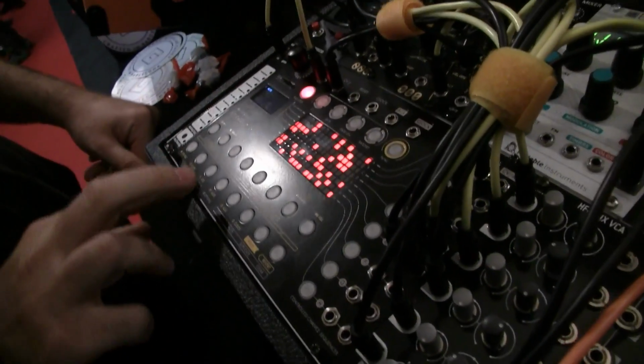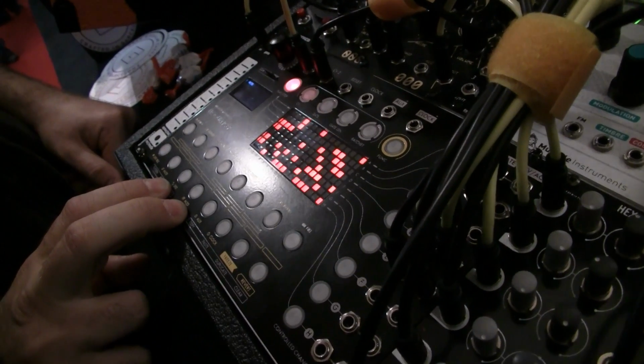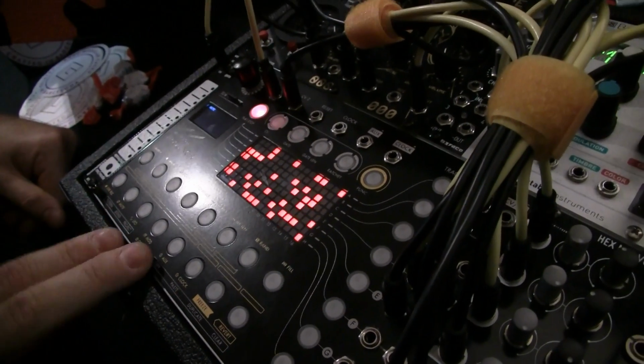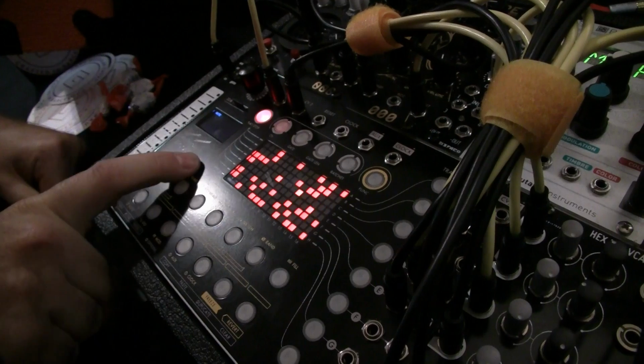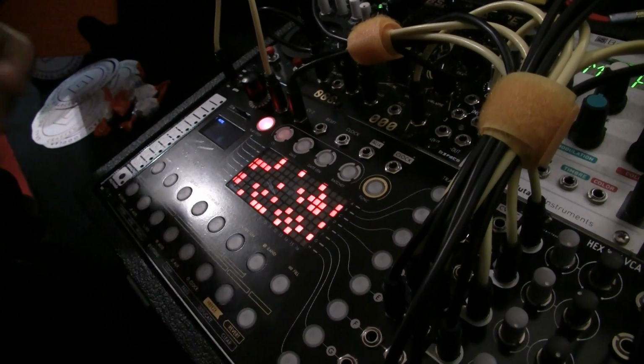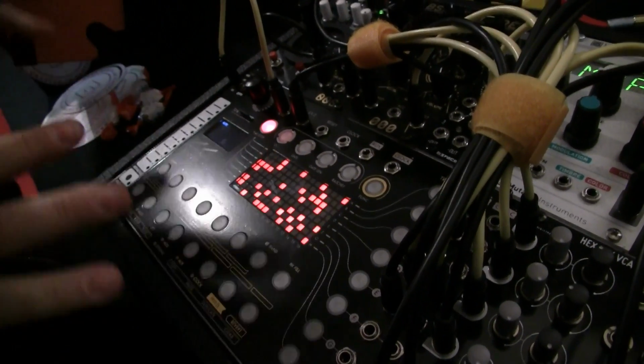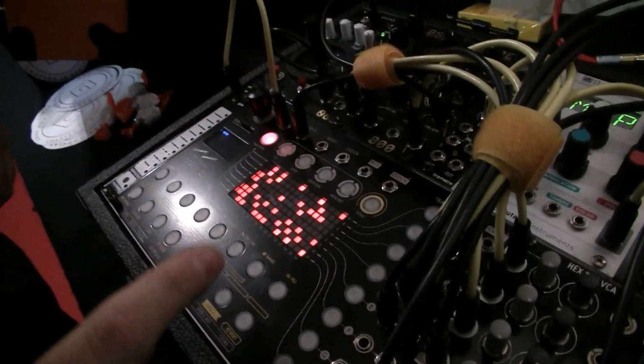Then LFO and Modular and Mod are not yet ready. It will be in the next release. One important thing about that is that the code will be open, so whoever is interested can download the code, modify it, and make their own changes or whatever they need.